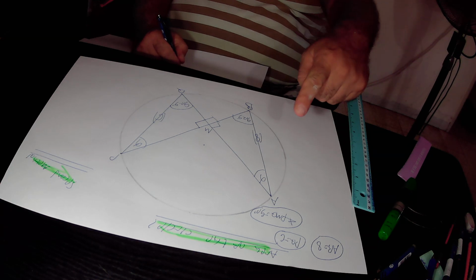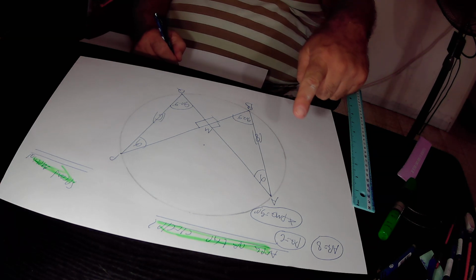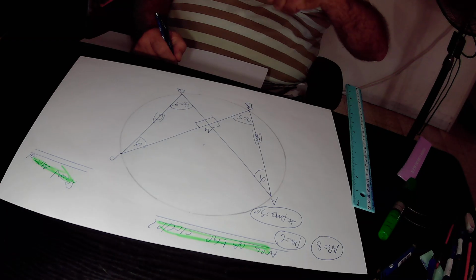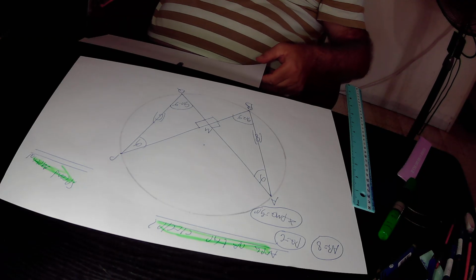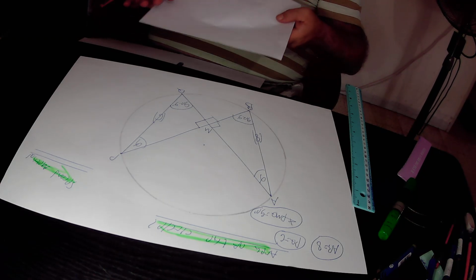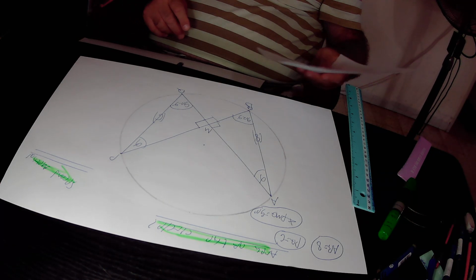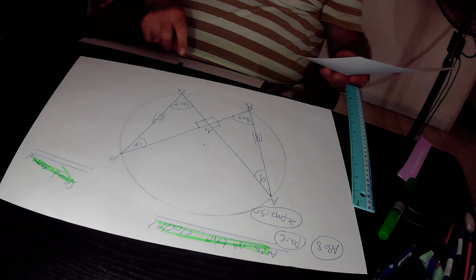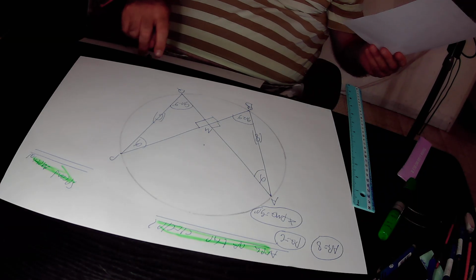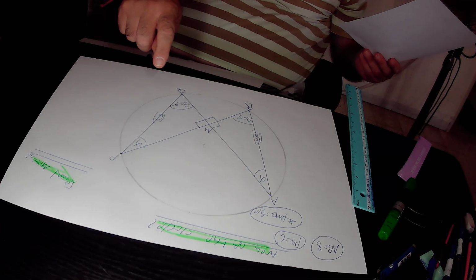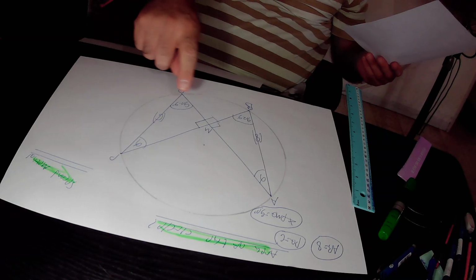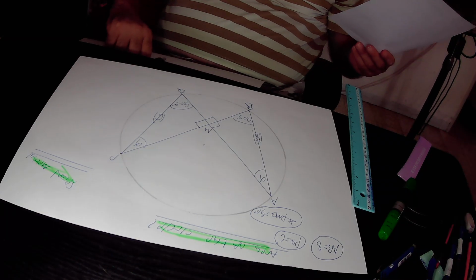It is also equal to side AM of the right triangle AMB or side PM of the right triangle PMQ.